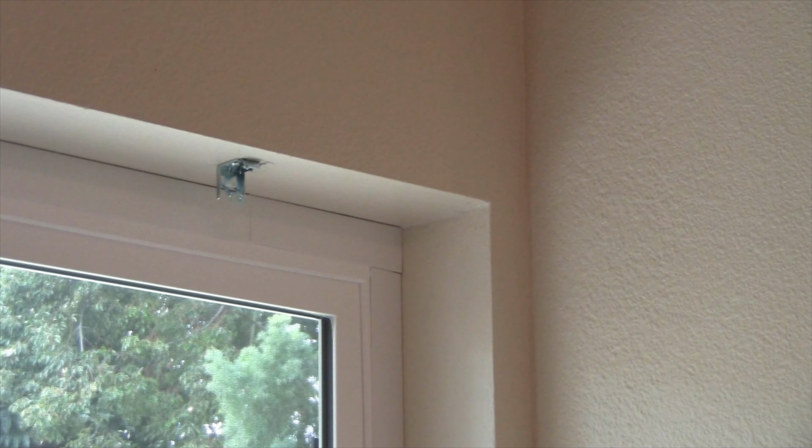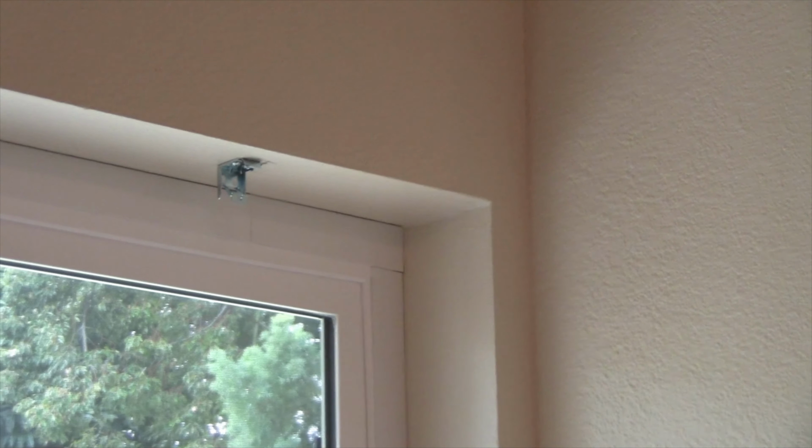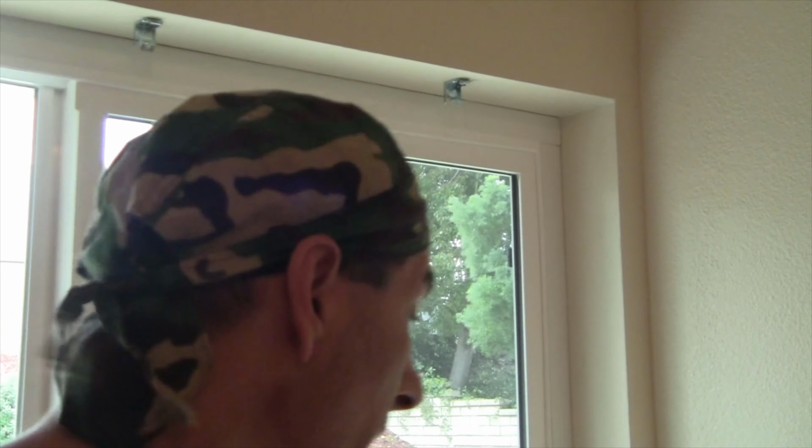So it looks better. It's got a couple of different benefits for me moving forward with this project. Keeping the flat trim in place and giving it a more finished appearance are the added benefits. So I just wanted to show you that. There's another section down here, let me show you.